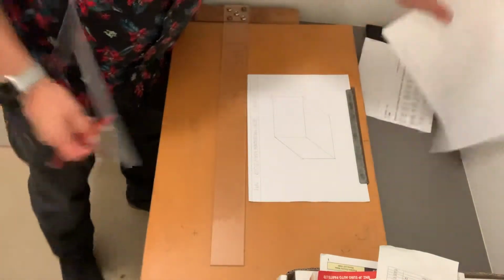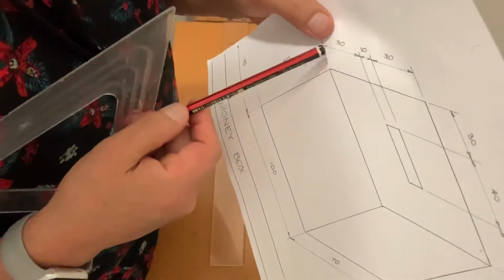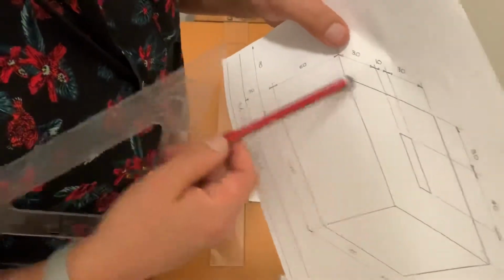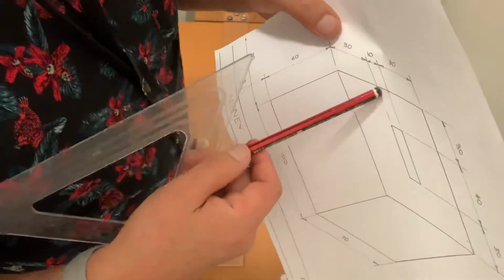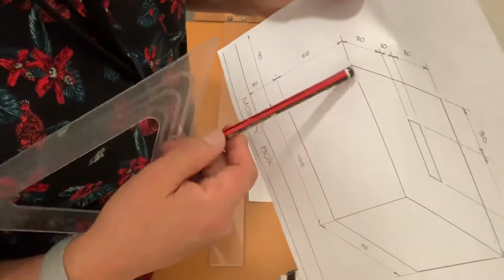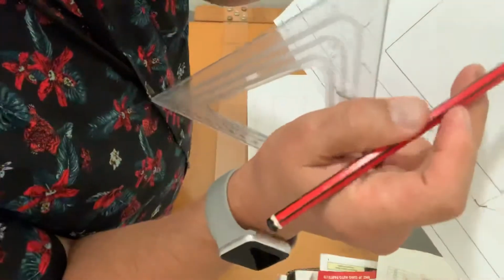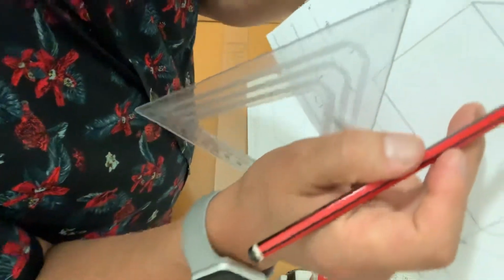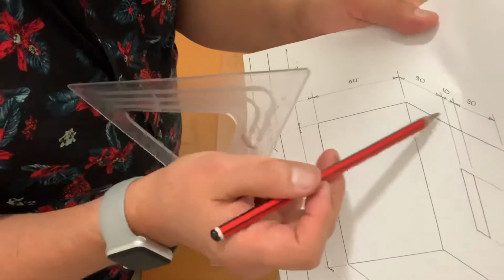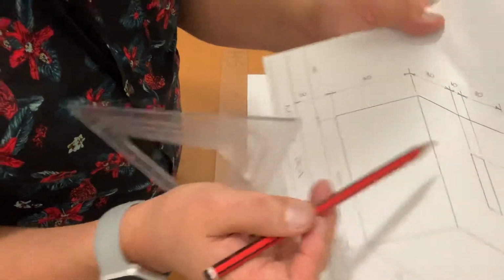And now what I do is I'm going to locate the hole. To locate the hole, I measure 30 in the parallelogram in the top view, and then 30 on the horizontal. So in that way I'm locating this coordinate. Okay? So again, 30 here and 30 here to locate this point.